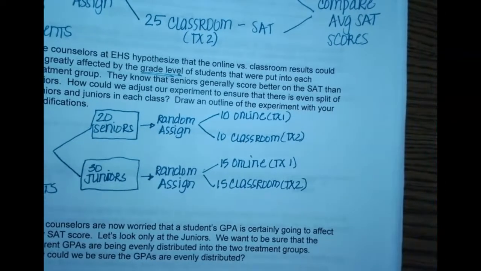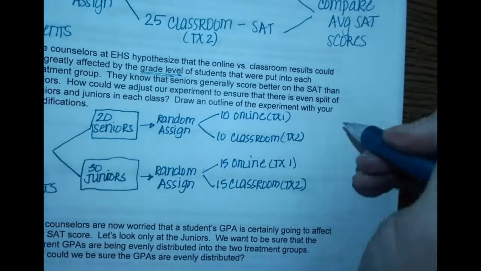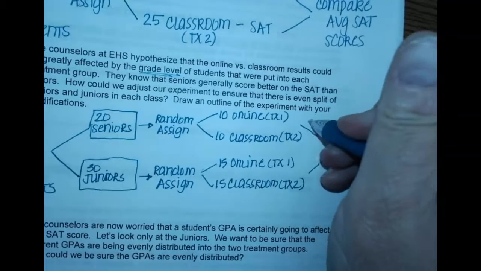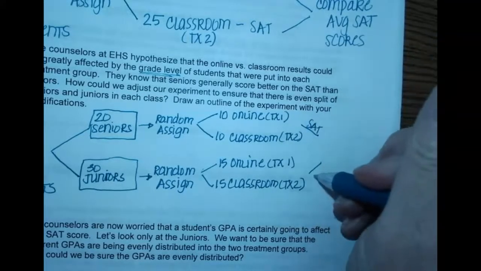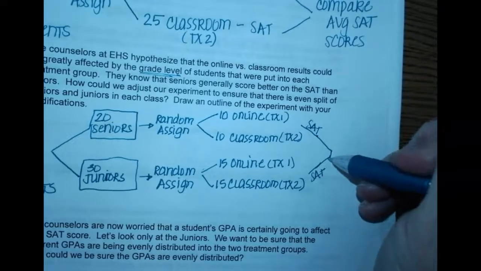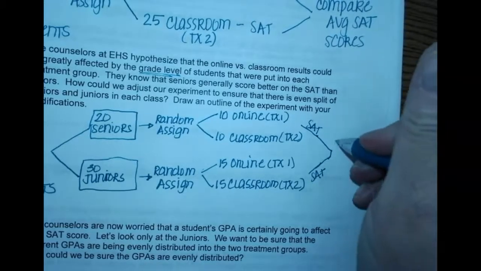Okay, so then what's going to happen is we're going to come and we want them each to take the SAT. Okay. And then once they do that, we're going to make some comparisons.